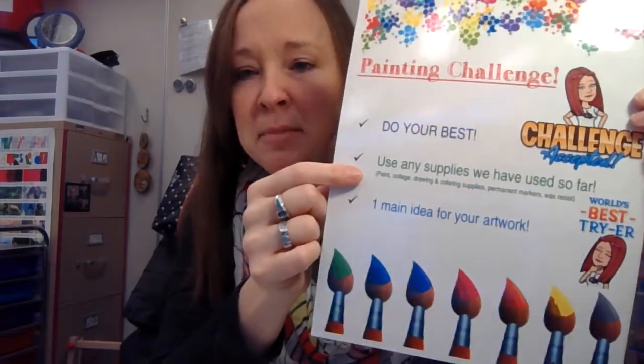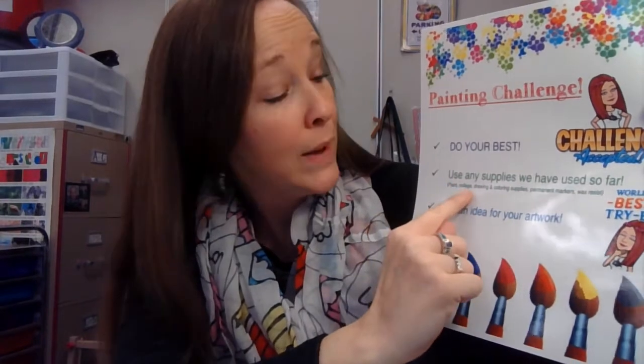We're going to do our very best work, especially since we're painting. We're going to use any supplies we have used so far. So we've used paint, we can collage, drawing, coloring supplies, permanent markers, wax resist, where we use the oil pastels, and one main idea for your artwork.